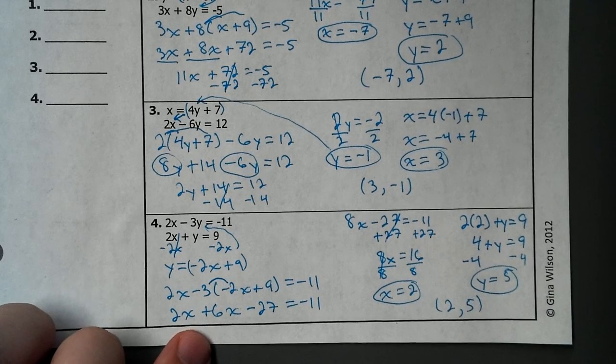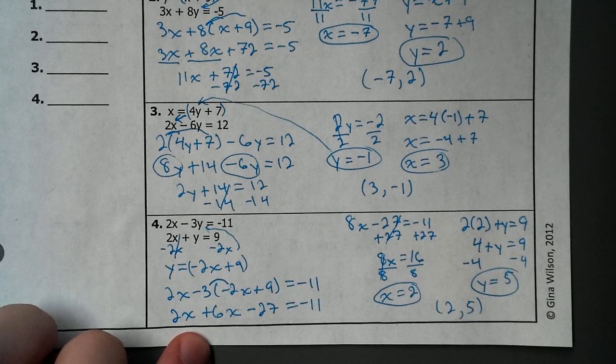I'm going to stop the video here, and we're going to do a few more examples on the back of this page.